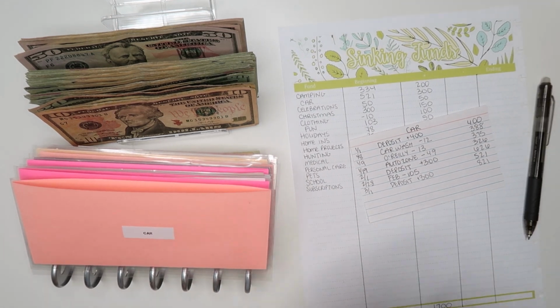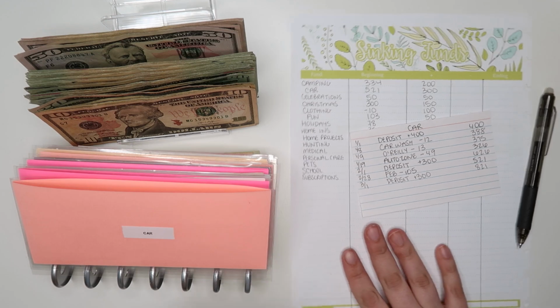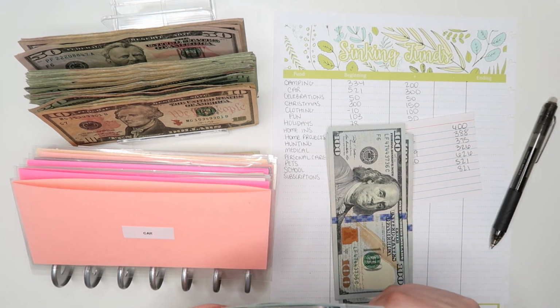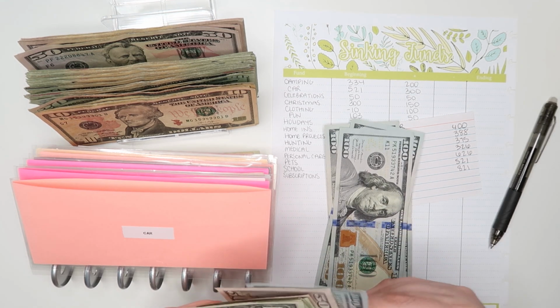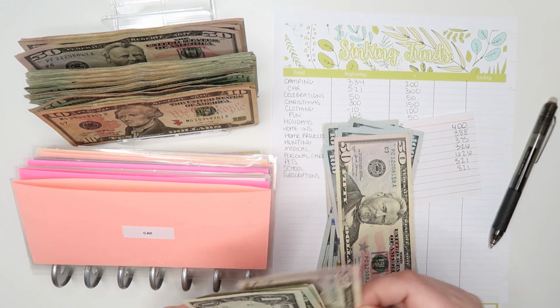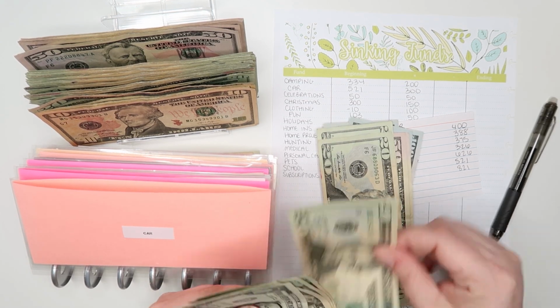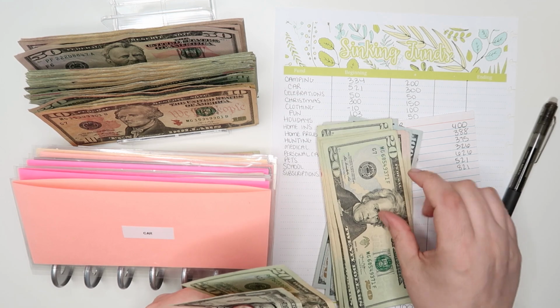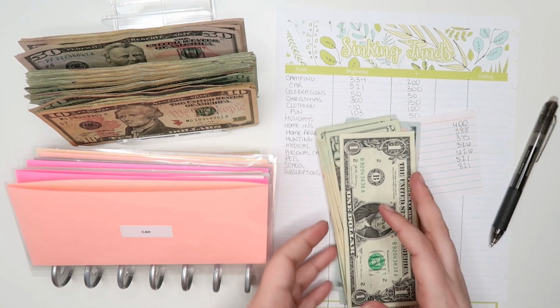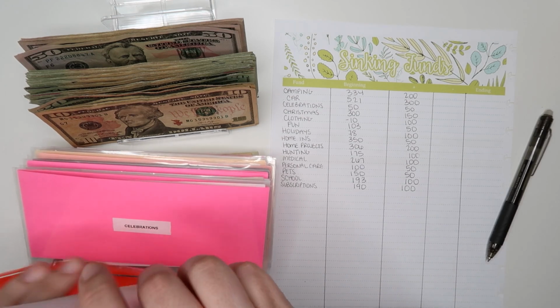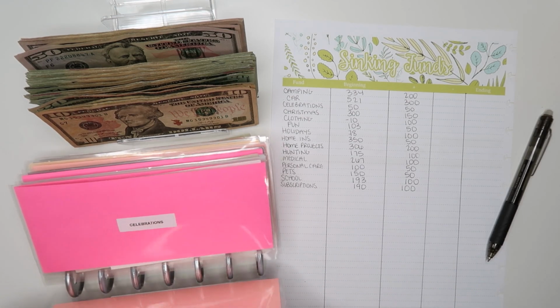And then we'll just count this and make sure we do indeed have 821. So we have 100, 200, 300, 400, 500, 600, 650, 700, 20, 40, 60, 80, 800, 820, 821. We are good to go there. So that takes care of car.